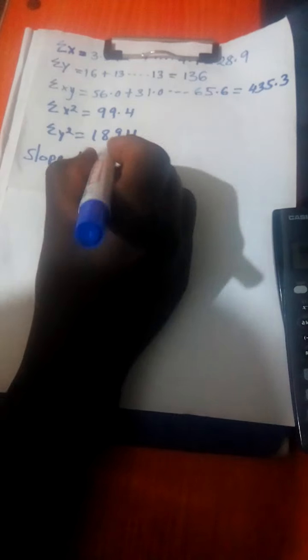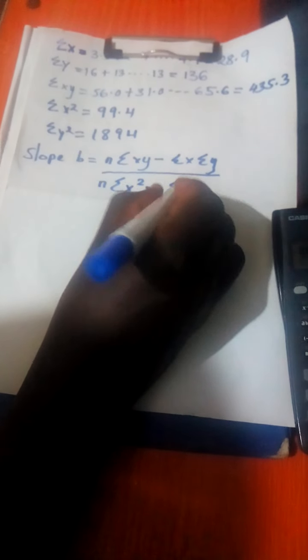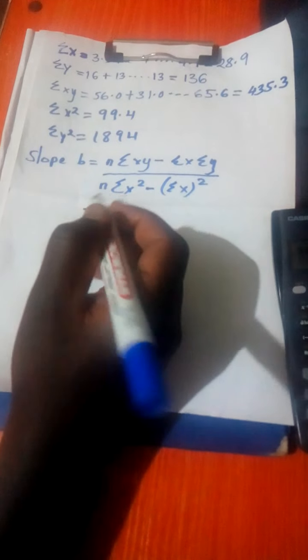We say n summation of xy minus summation of x times summation of y, everything over n summation of x squared minus the square of summation of x. Now that one is very key.